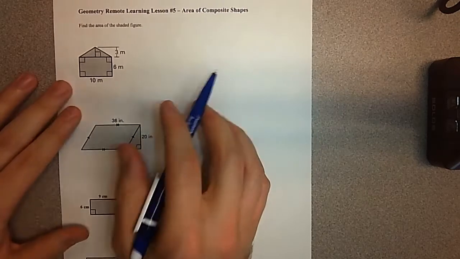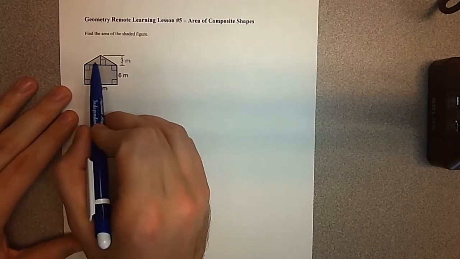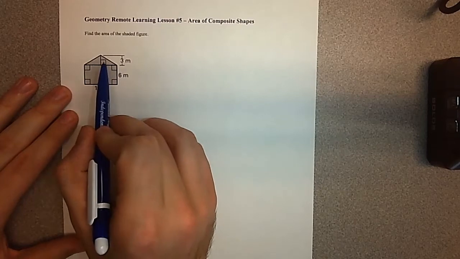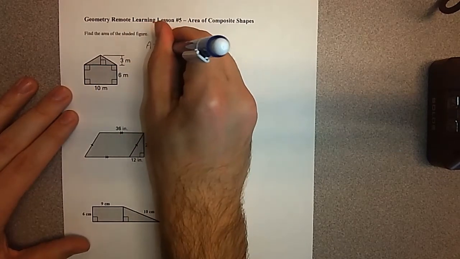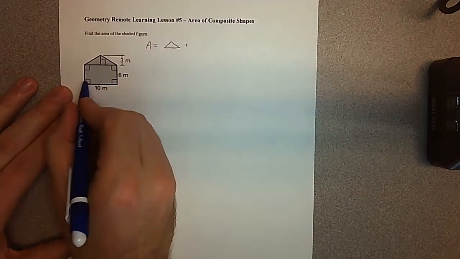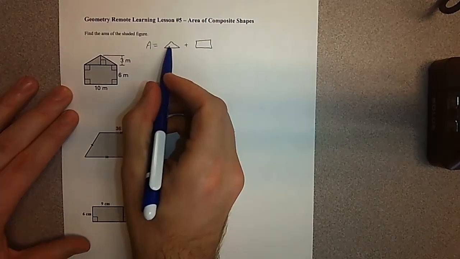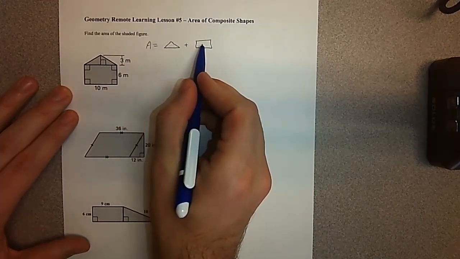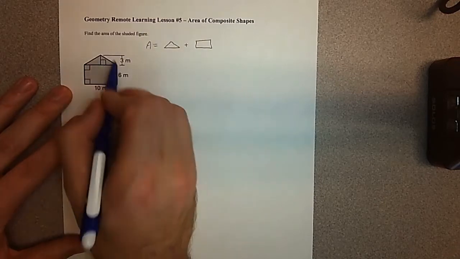So we're going to use what we learned in the first 4 lessons to find the area of these kind of awkward looking shapes. Instead of considering the pentagon here, I'm going to find the area of the top triangle that you can see right here, and add it to the area of this rectangle, because I know we can find the area of a triangle and the area of a rectangle. If I add those together, we will get the area of the entire pentagon.